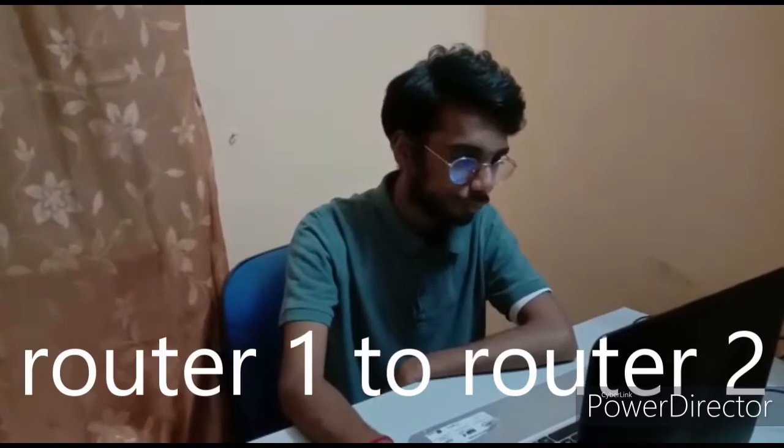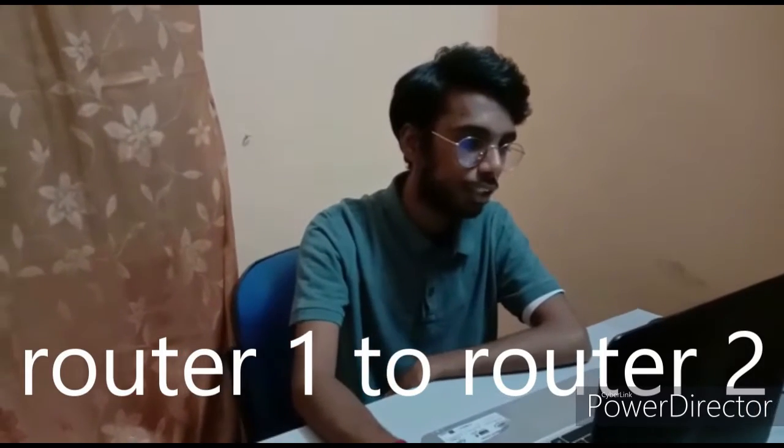The second one is copper crossover. We use copper crossover from DHCP server to R2, and router 1 to wireless router. We also use serial DTE from router 1 to router 2. We use wireless transmission from wireless router to wireless user, which is computer and laptop.